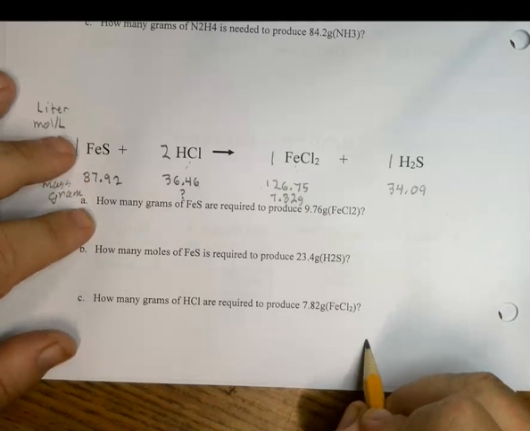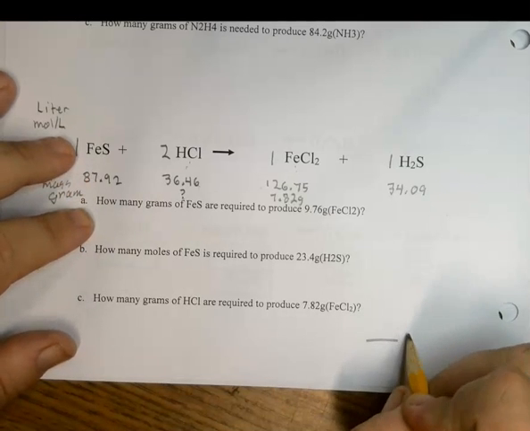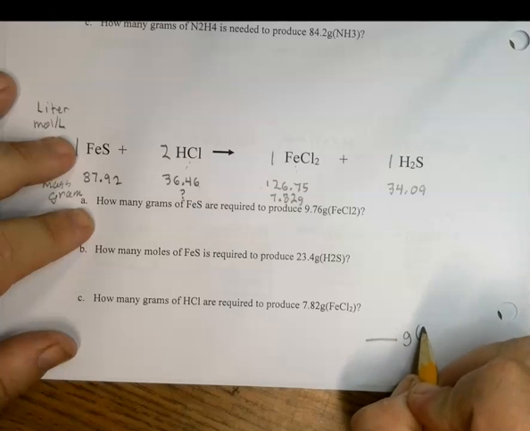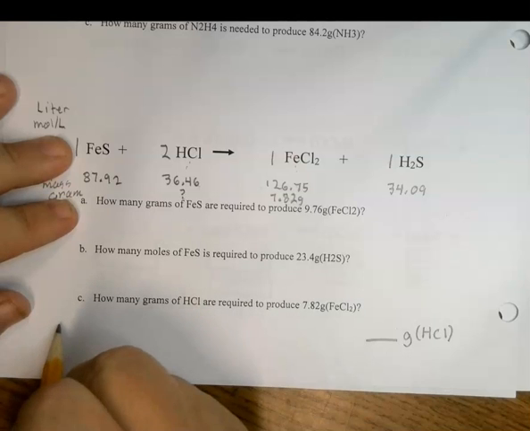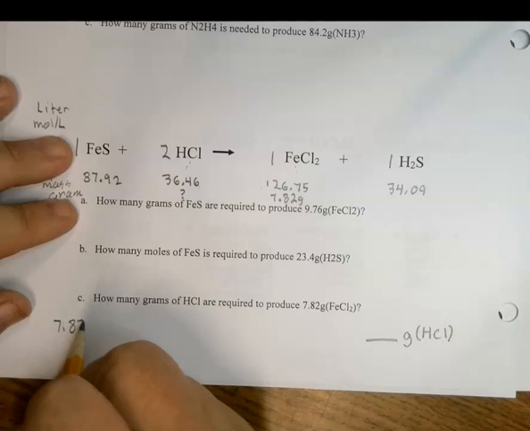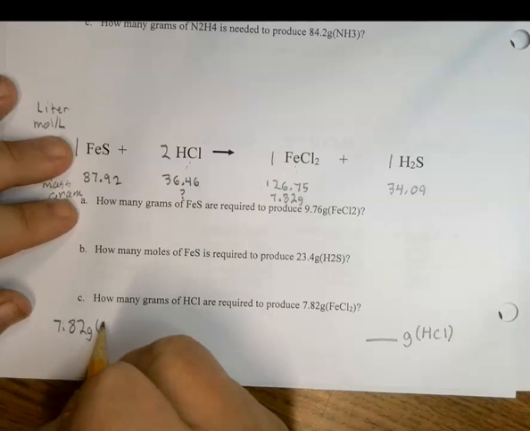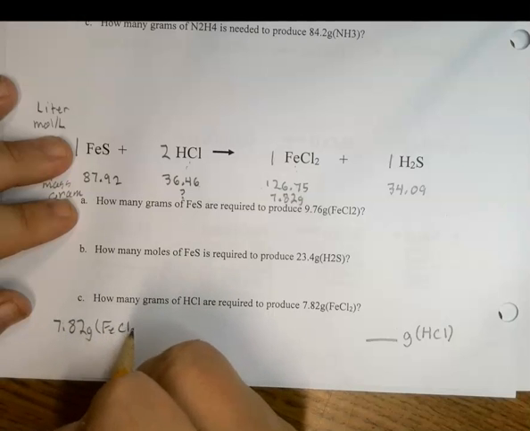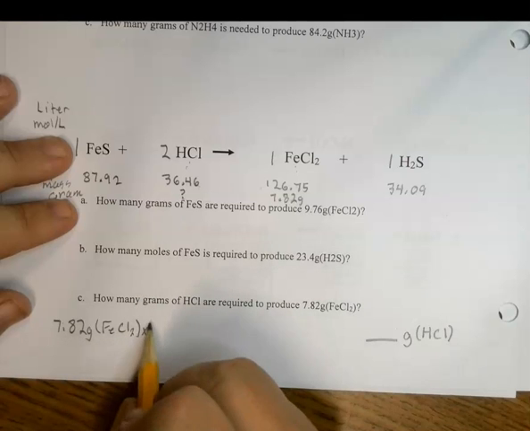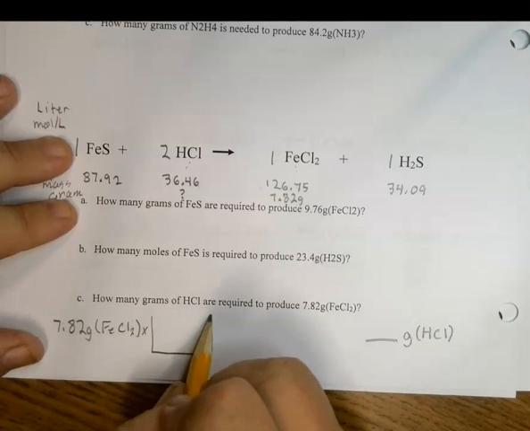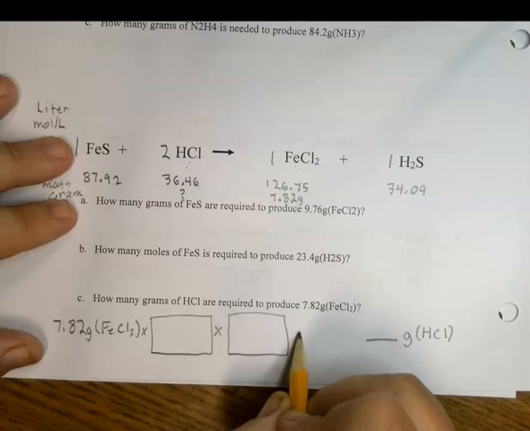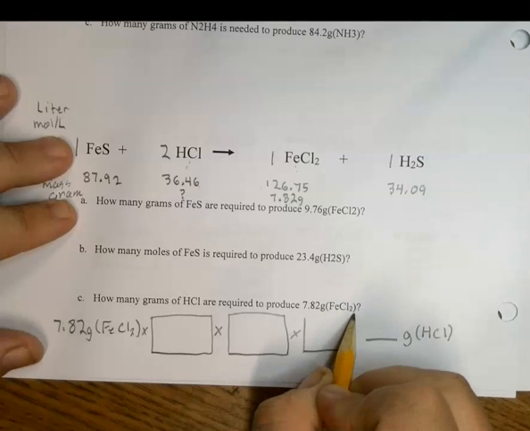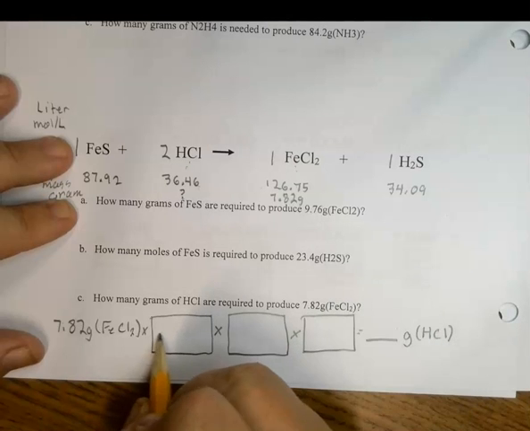So let's get started over here. And it is grams of HCl that we're trying to find. And it's 3 conversions, so I'm going to write my known over here, 7.82 grams of FeCl2 times, and I have a box here, and I have a box here, and I have a box here. 3 conversions.